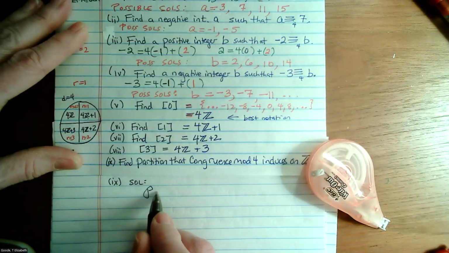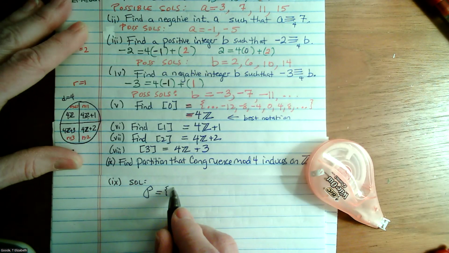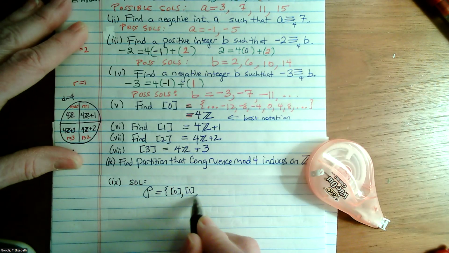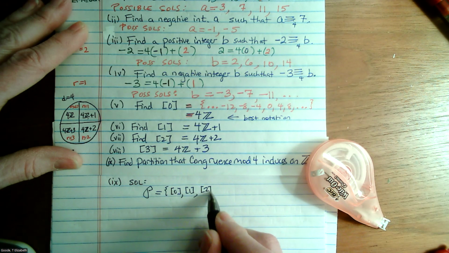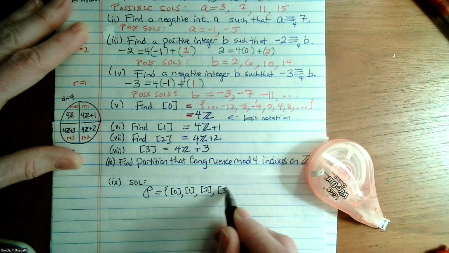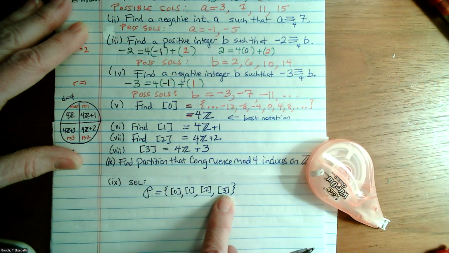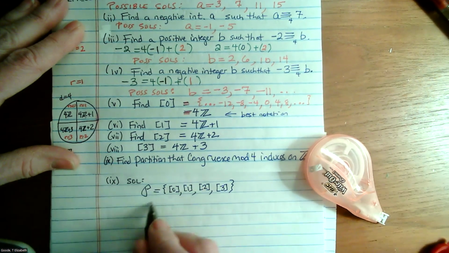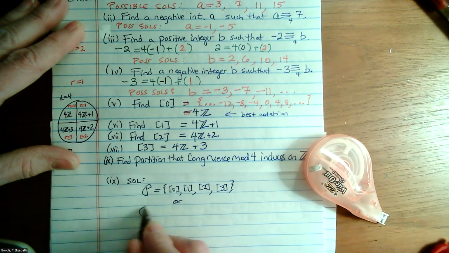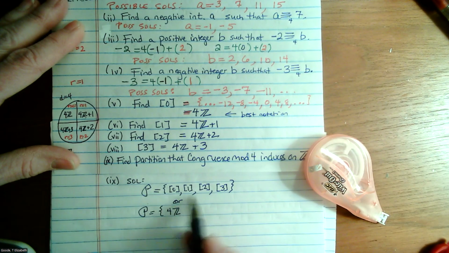The partition, you could write it as equivalence class of 0, because we know what it is, equivalence class of 1, equivalence class of 2, and equivalence class of 3. These are sets, okay? These indicate sets. Or you could write the partition kind of the way I like to write it, because this tells us more.